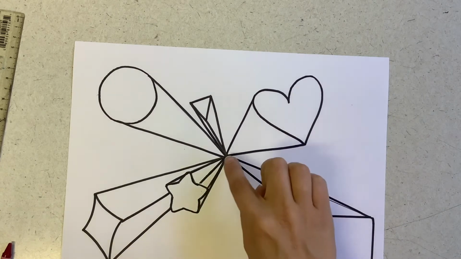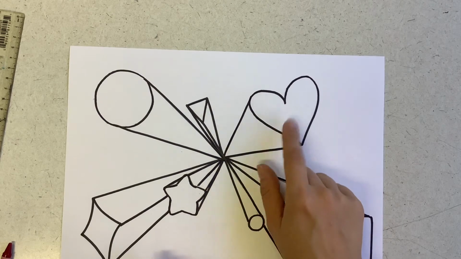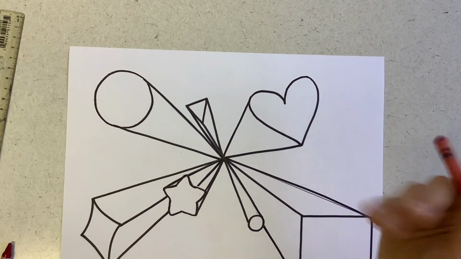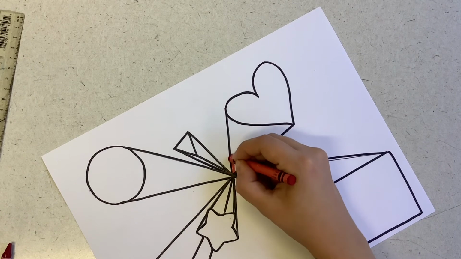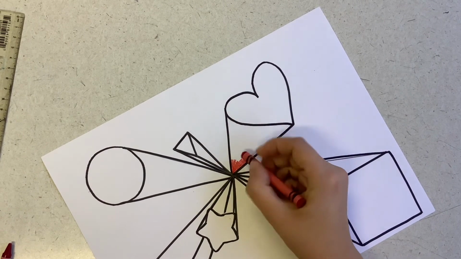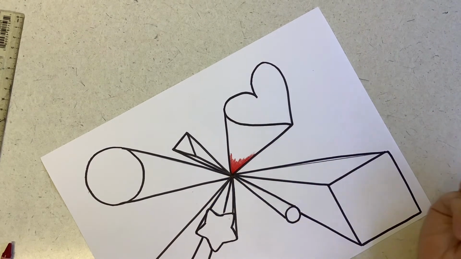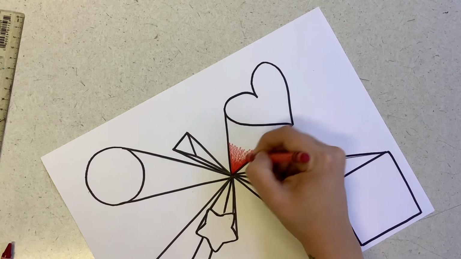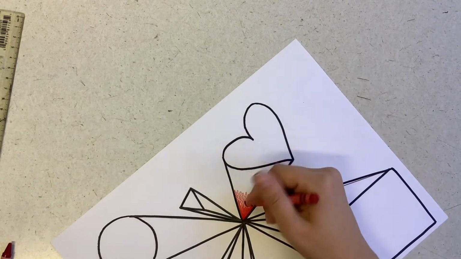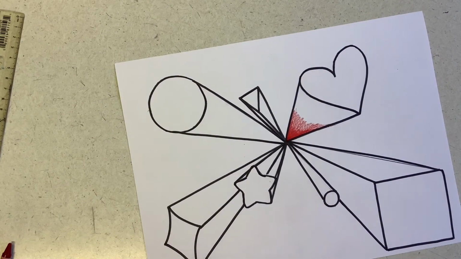I'm going to go ahead and go from darker, since it's really dark with all the black here. I'm going to go darker to lighter. So I'm going to start off with my red. And when I color, I'm going to color going out. And again, the harder you press with the crayon, the darker it's gonna be. Lighter pressure, you can see the color gets lighter. So I'm just gonna make it a little bit lighter coming out here.